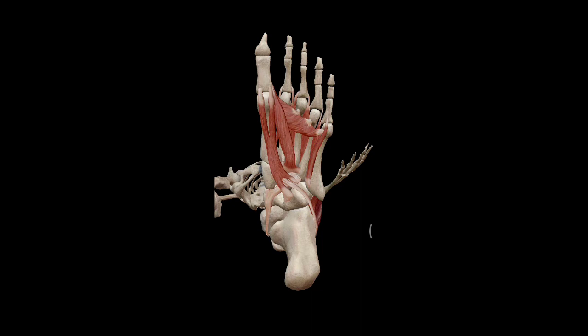And if you look at the insertion, this narrow tendon is inserted into the lateral side of the base of the proximal phalanx of little toe, that is this bone. The superficial branch of the lateral plantar nerve supplies this muscle, that is the flexor digiti minimi brevis, and it flexes the proximal phalanx of the little toe.